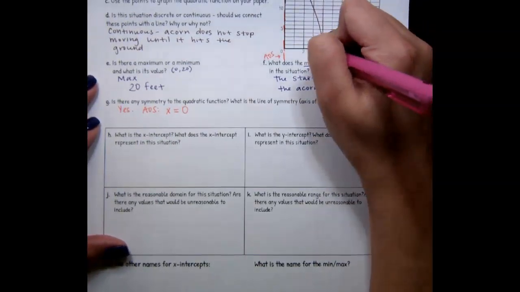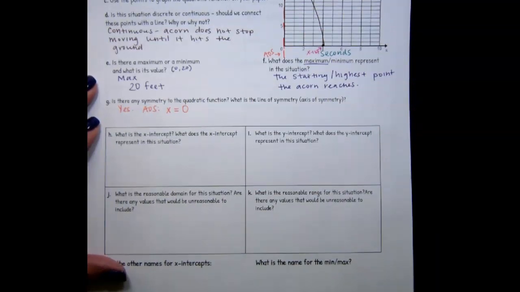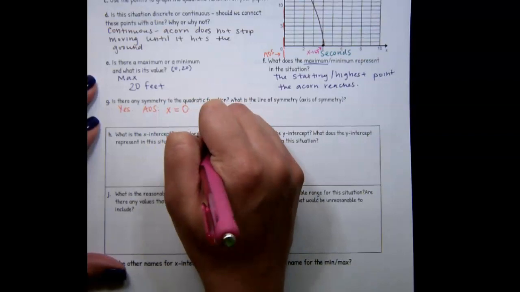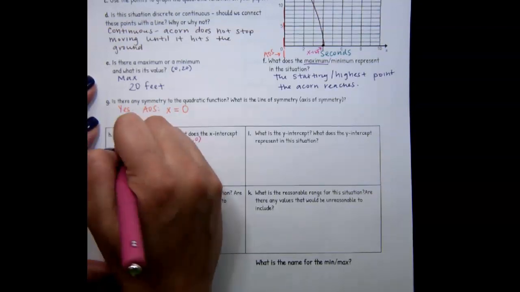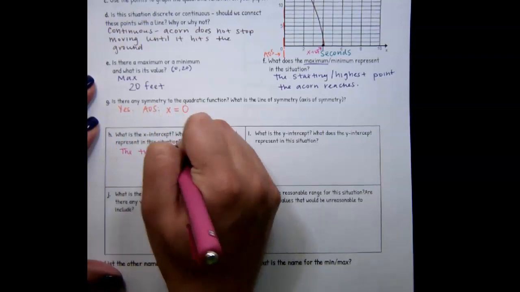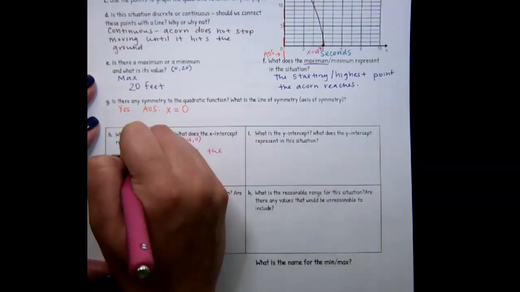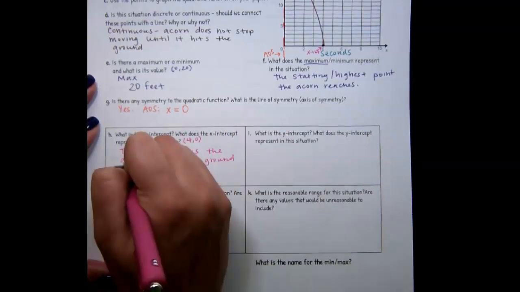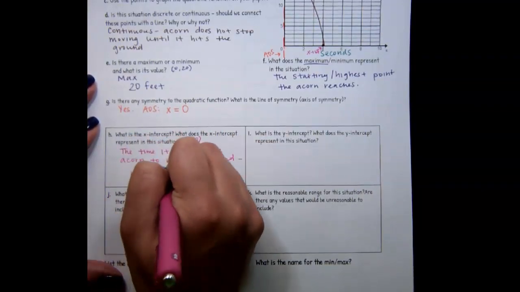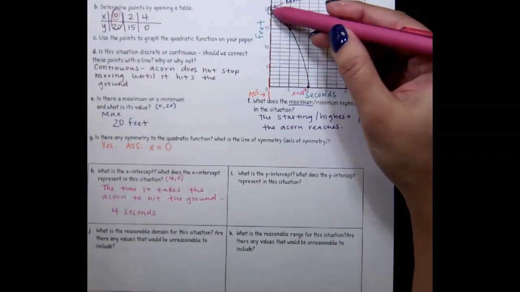What is the x-intercept, and what does the x-intercept represent in this situation? This time we only have one x-intercept, and it is right here. So that x-intercept is 4, 0. Remember, there's always a 0 in the y place. What does that x-intercept represent? The time it takes the acorn to hit the ground. It takes the acorn 4 seconds to hit the ground after it falls from that tree. So after 4 seconds, it hits the ground.